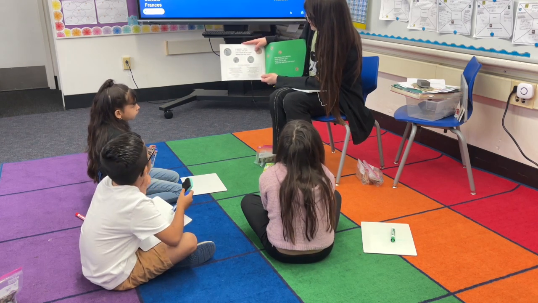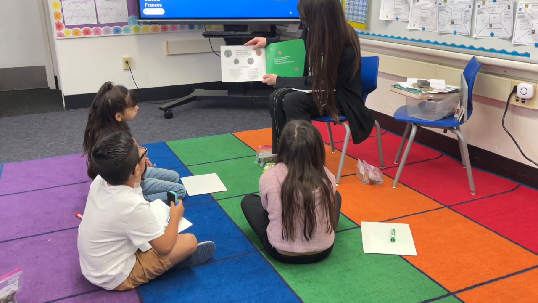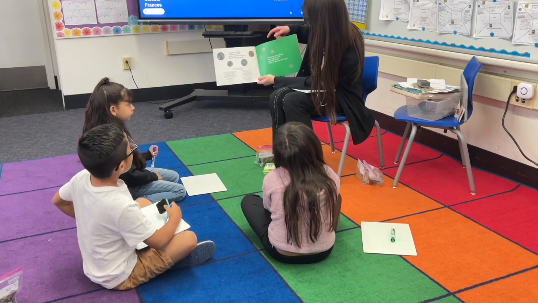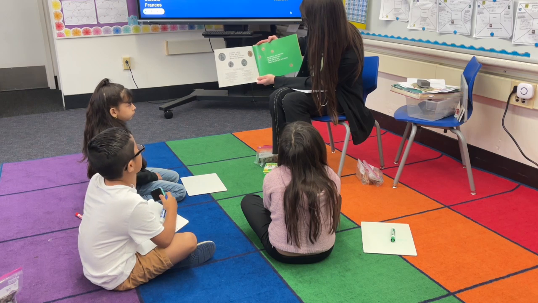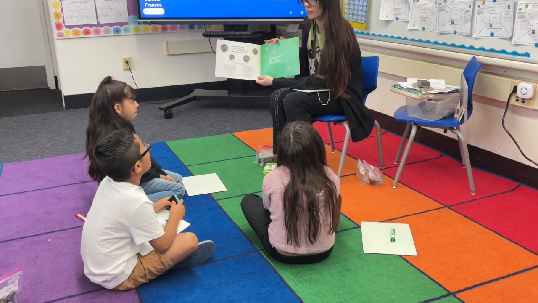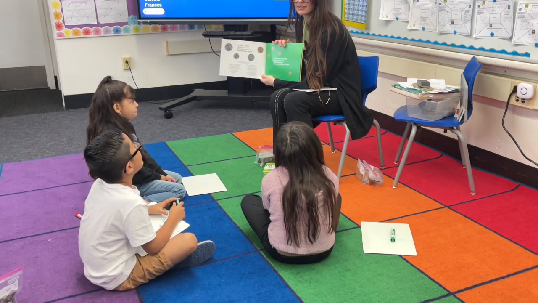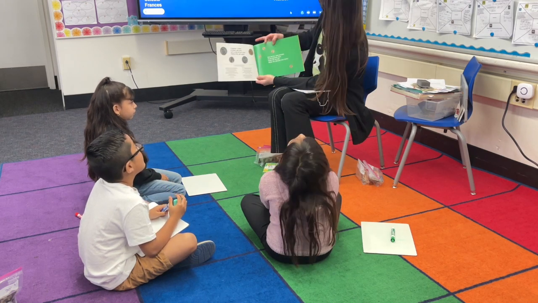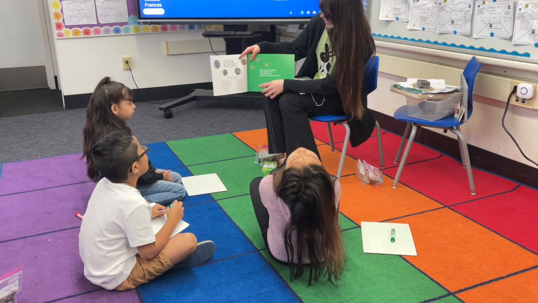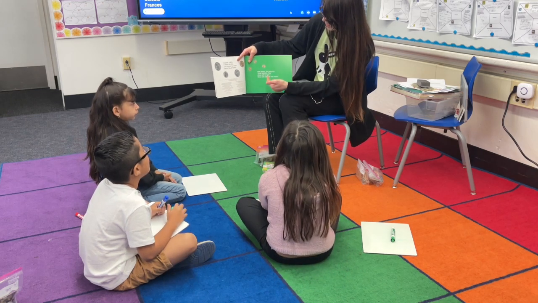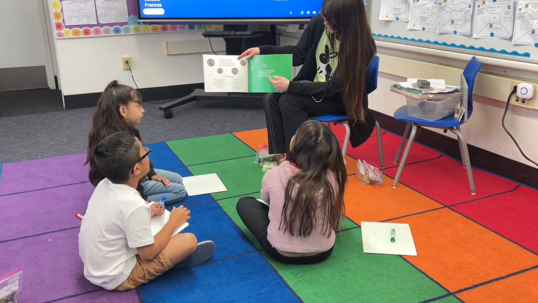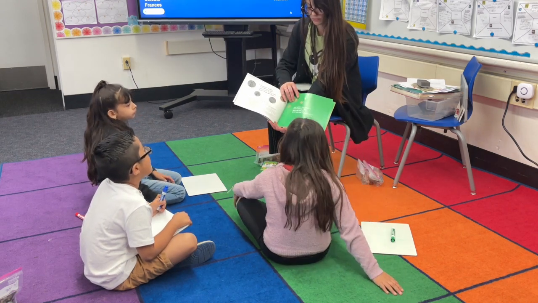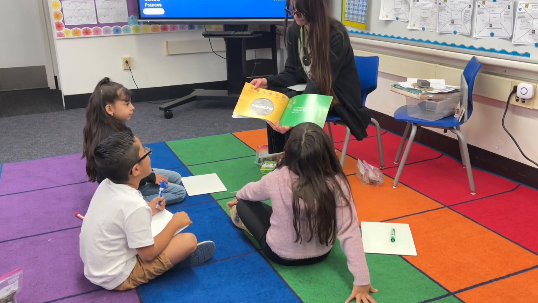A quarter, a dime, a nickel, 1 cent. Let's count all our coins before they get spent. 1 penny, 2 pennies, 3 pennies, 4. What will we get when we add just one more? You guys can say this together. 5.